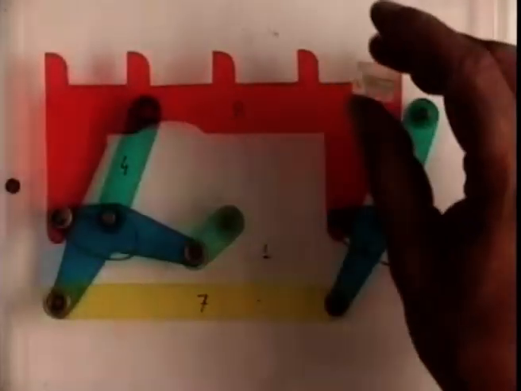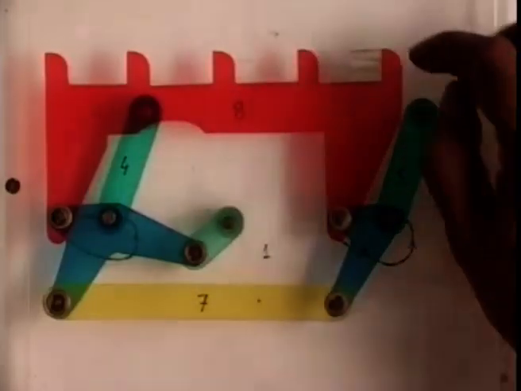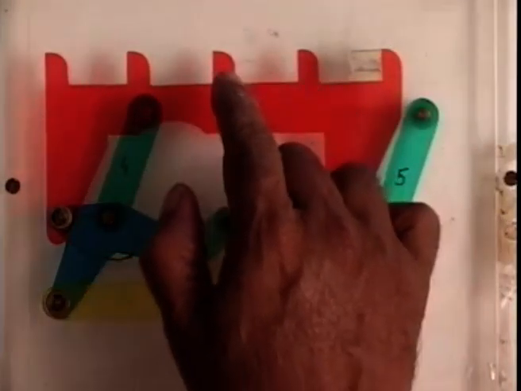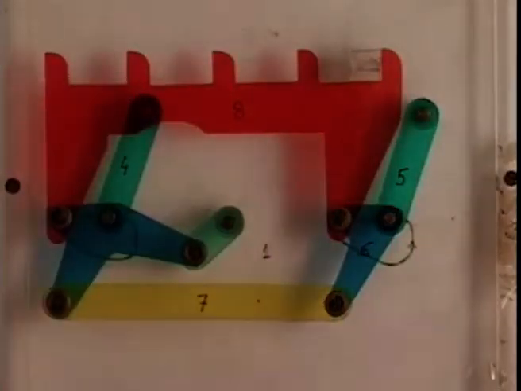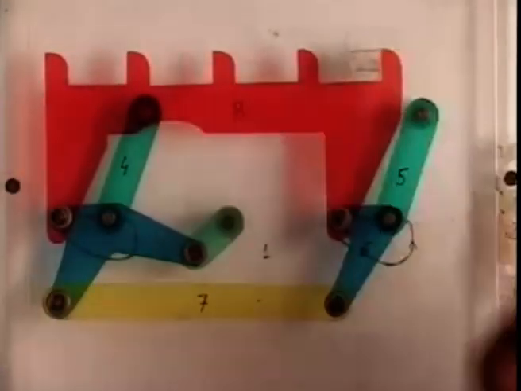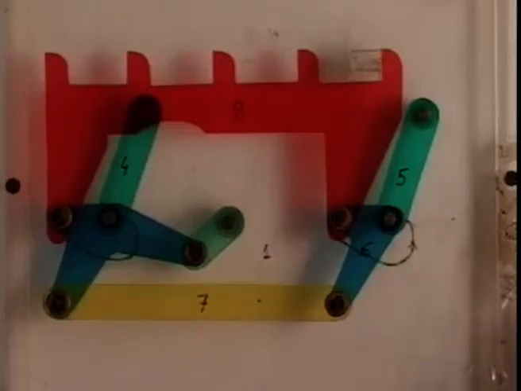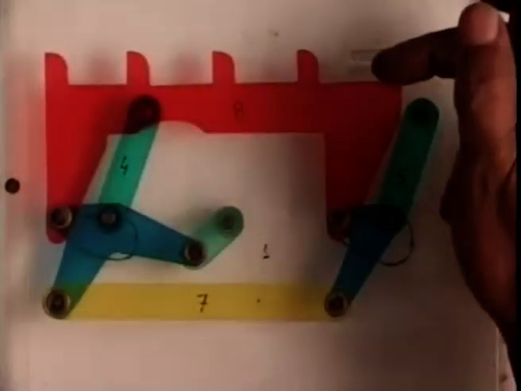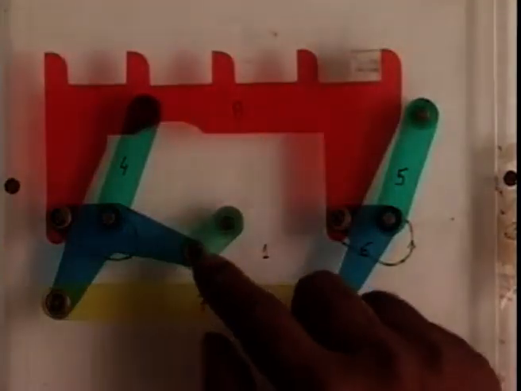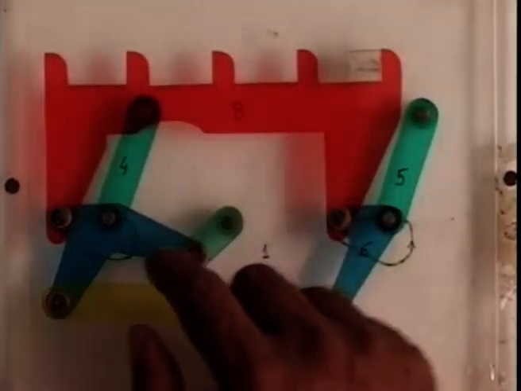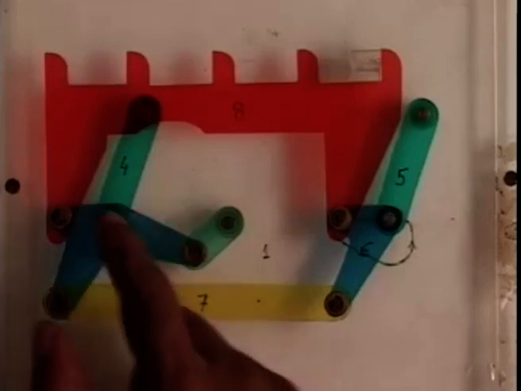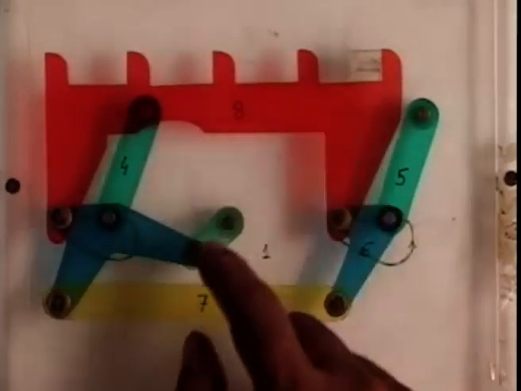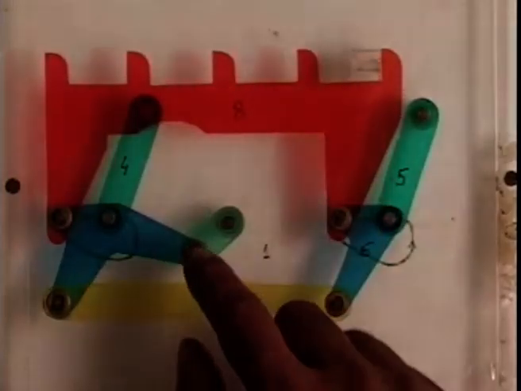transporter mechanism, suppose this is an object which has to be moved through a number of stations, and at every station it must dwell. It must not move after reaching the station for some time, so that some operation can be done on this object. So if we drive this mechanism, because of this particular shape of the coupler curve which has been duplicated here, let us note the transporter movement.